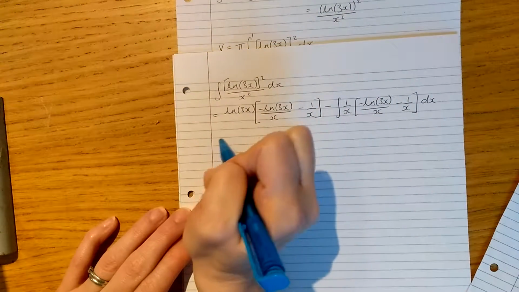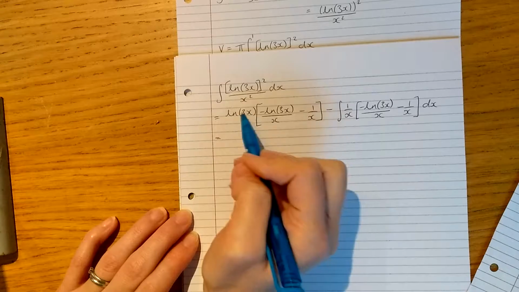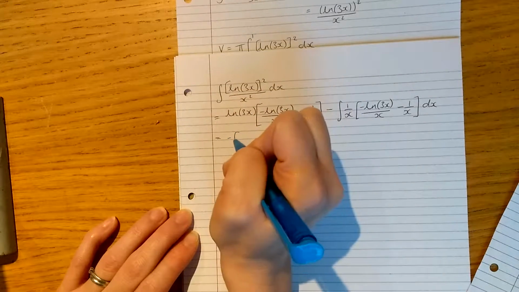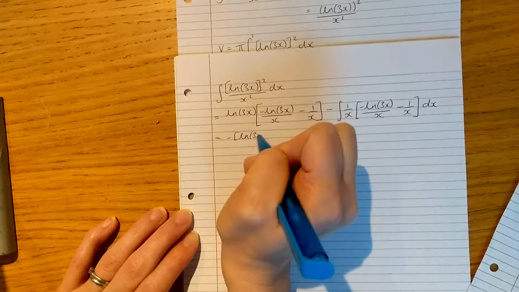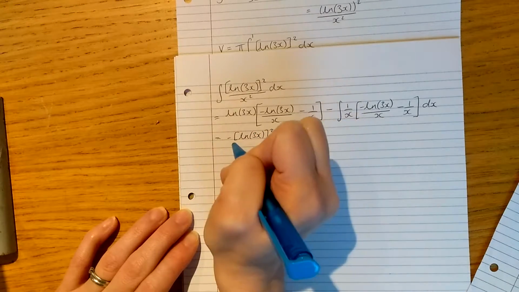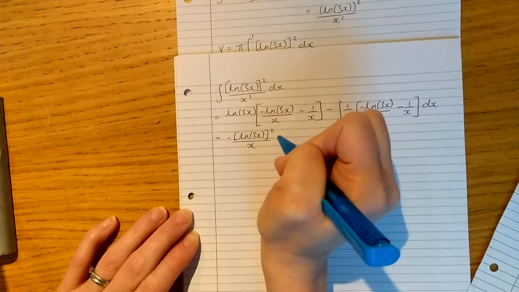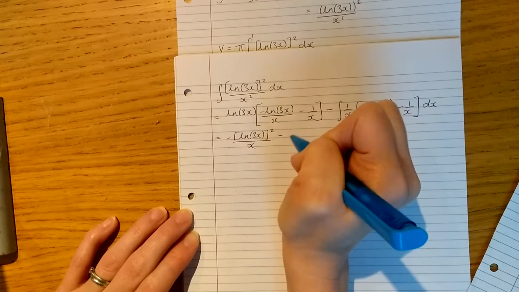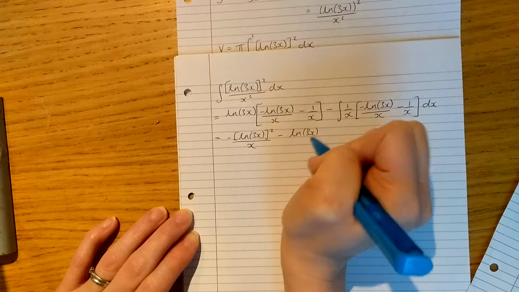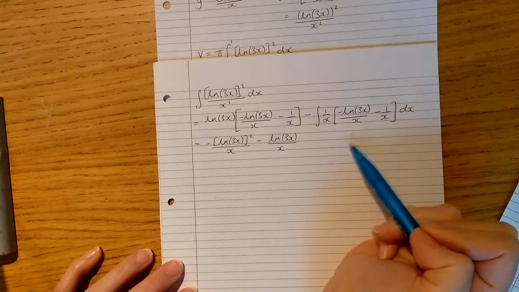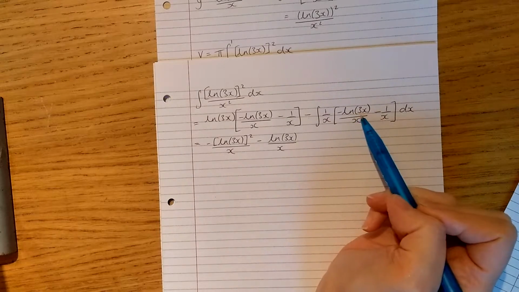Right, so let's tidy this up a bit. Let's multiply this out. So I've got this times this is minus ln of 3x all squared over x, and this times this is minus ln of 3x over x. Okay. This times this.